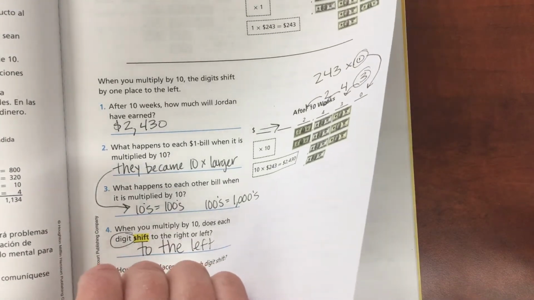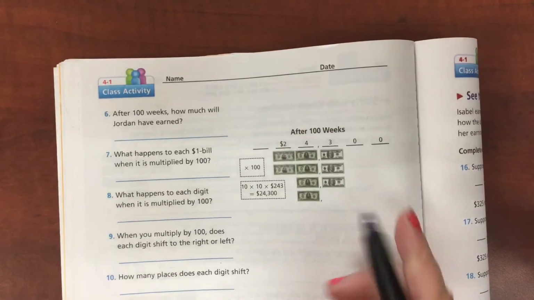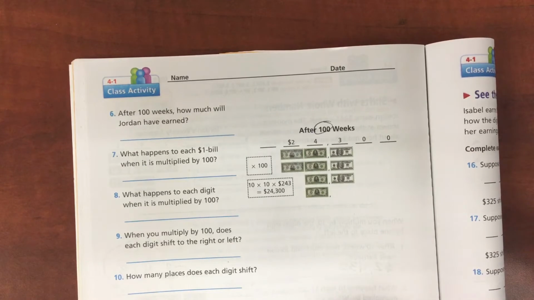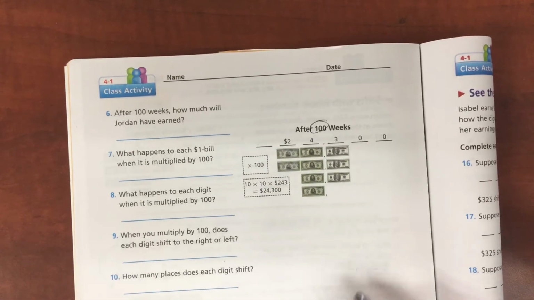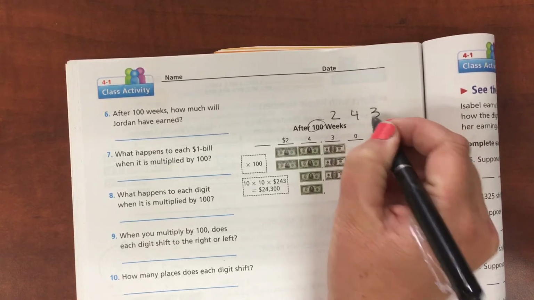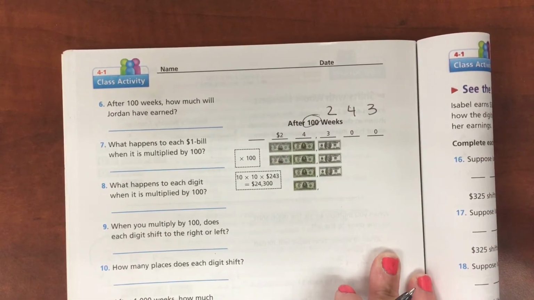What do you think we're going to do on the next page? No, we're not going to jump to division yet. So we just did after 10 weeks. Look what we have now. Now we have 100 weeks. Again, I'm going to write down my 243 because that's what we started with, right? Week 1 was 243.